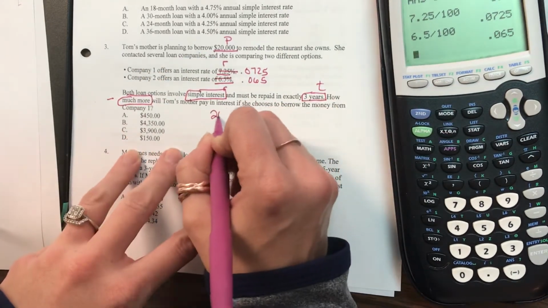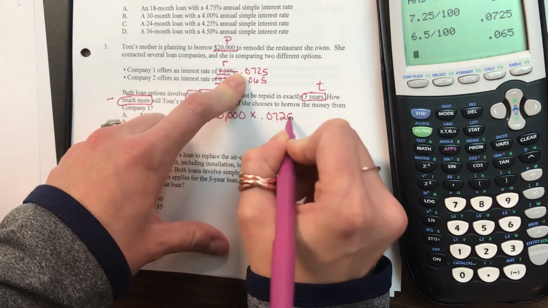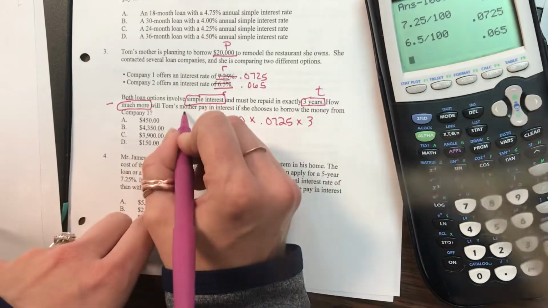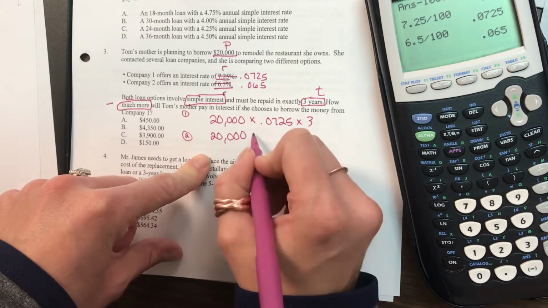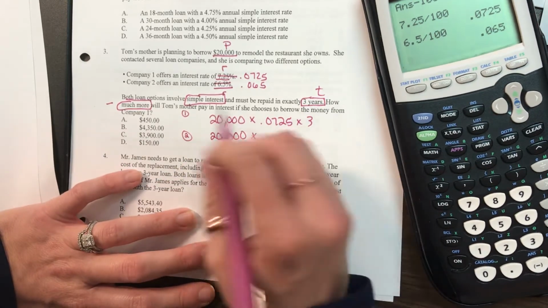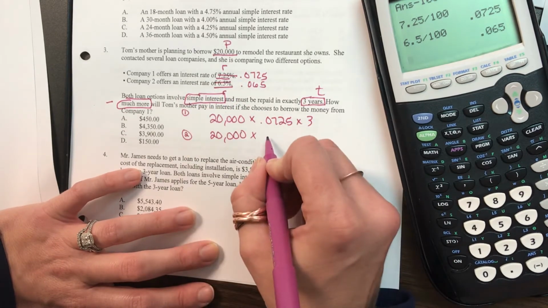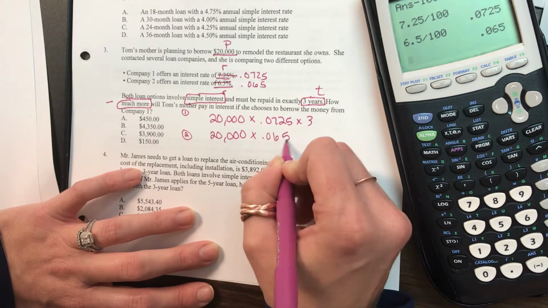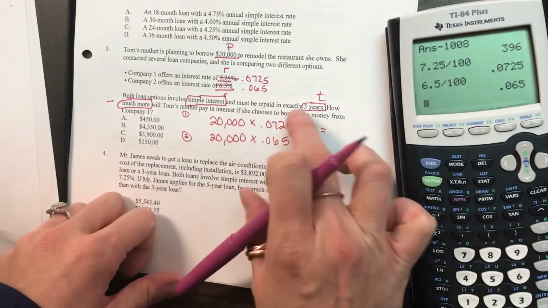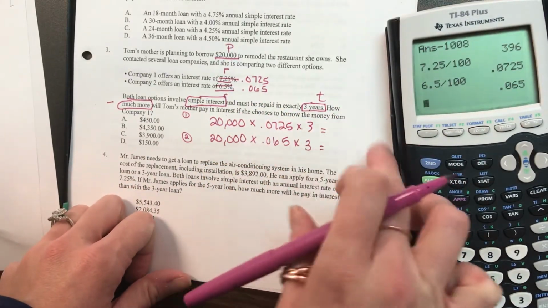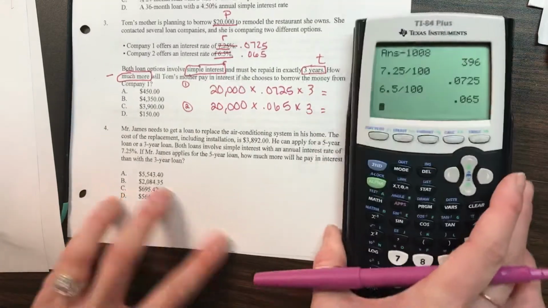So we need to do 20,000. We'll do company 1 first, times 3. Okay, so that's company 1. Company 2, same principal amount, times, company 2, 0.065 times 3. Okay, so when we multiply all 3 of those together, we're going to subtract because you want to see how much more she's going to pay.